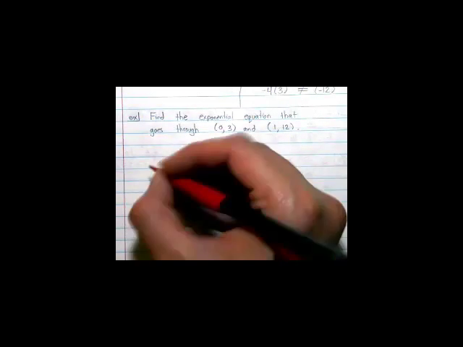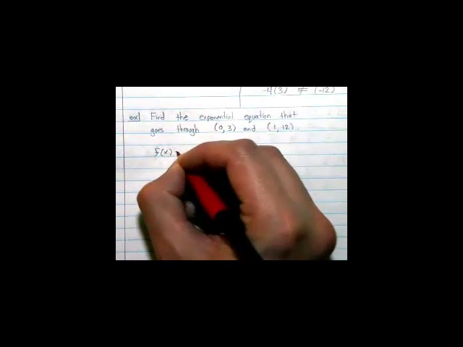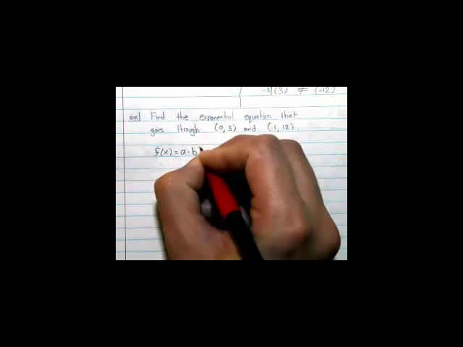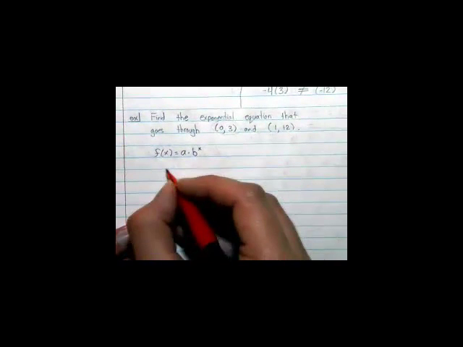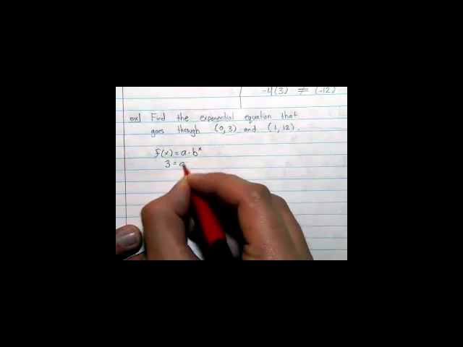All right, so every exponential looks like this, unless there's been some kind of a transformation done to it where it's been shifted up, down, left, right, or something like that. But in general, before any of that happens, it looks like this. It has to go through the points 0, 3, and 1, 12. So I need to figure out what A and B are. So let's start with A. Anybody tell me what A is? Yeah, it's got to be 3, right? Look at this first point that I gave you, 0, 3. So what that means is 3 equals A times B to the 0.